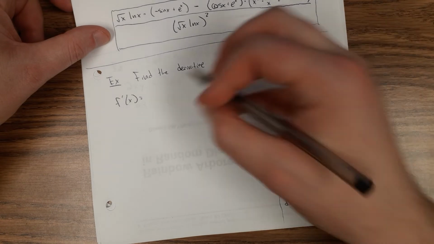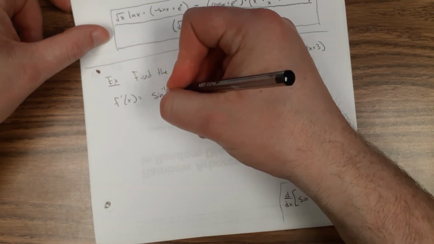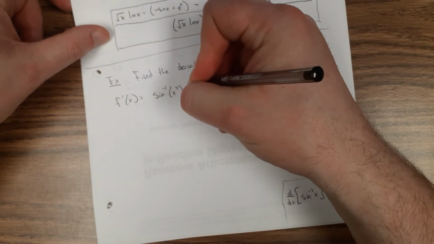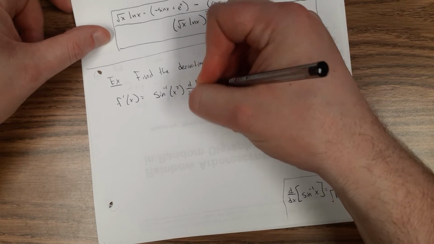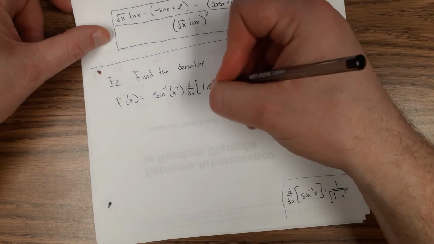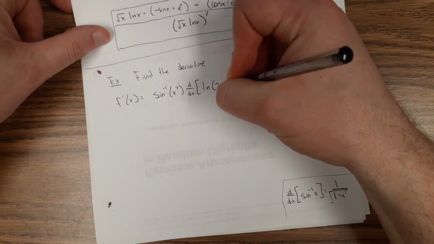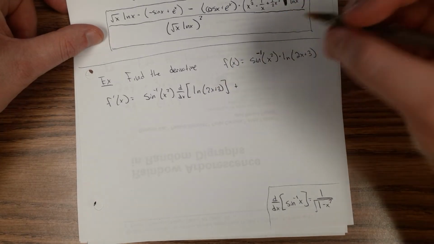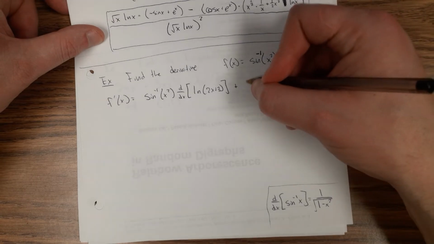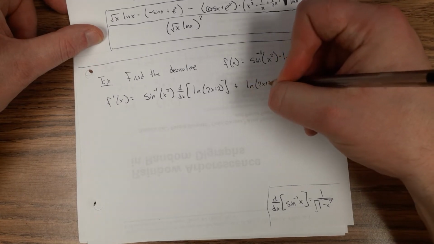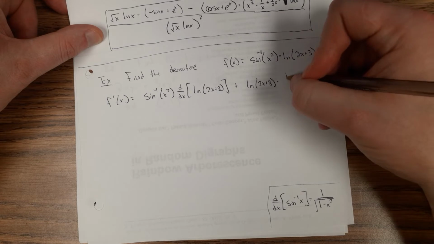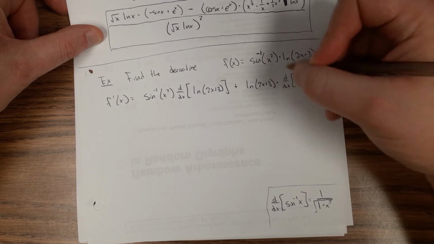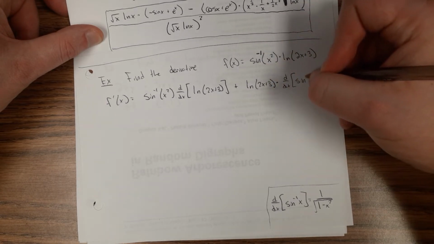Meaning I'll leave this one alone and multiply it by the derivative of that one, plus, and then I will do this the other way around, I will leave this one alone and multiply by the derivative of the other one.